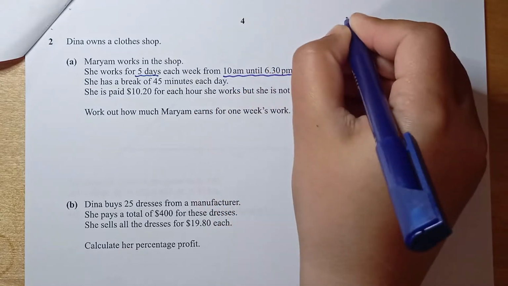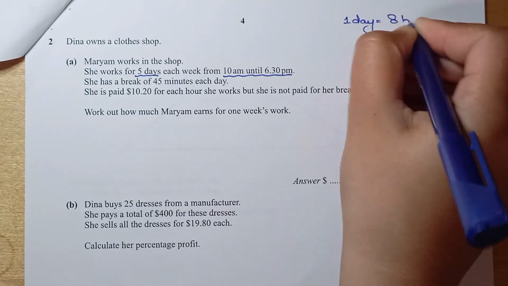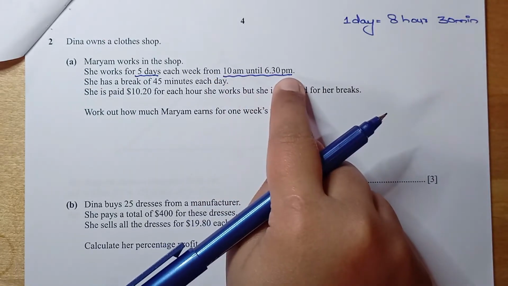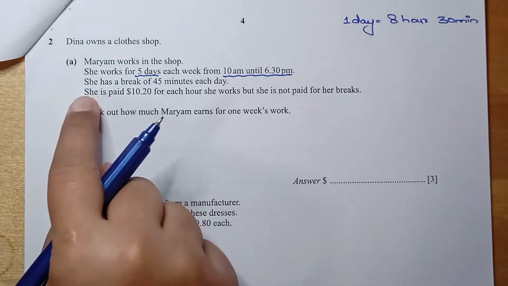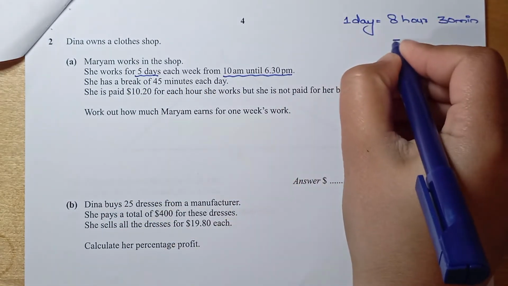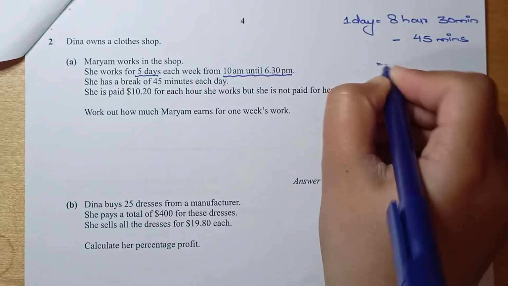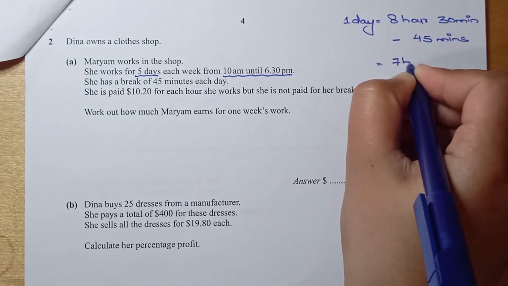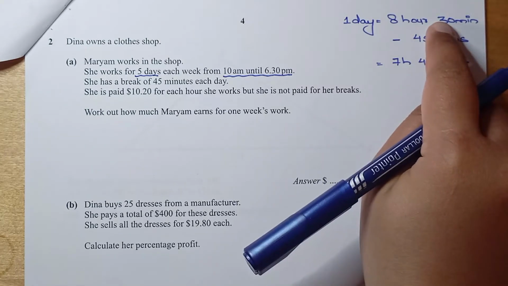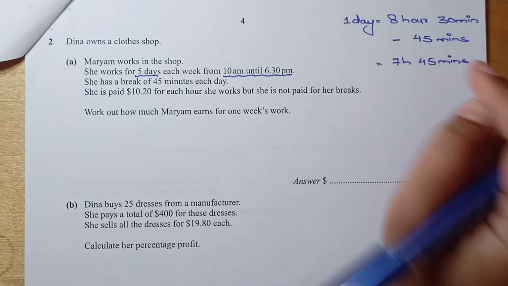So in one day she works 8 hours and 30 minutes, because from 10 a.m. to 6:30 is 8 hours and 30 minutes. She has a break of 45 minutes each day. So from 8 hours 30 minutes we need to subtract the break of 45 minutes. Subtracting the break of 45 minutes, it would be 7 hours and 45 minutes. If I subtract the 30 minutes, I have 8 hours left, and then subtracting the remaining 15 minutes, it would be 7 hours and 45 minutes.